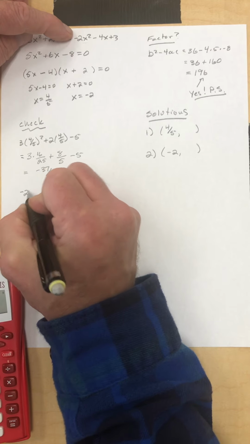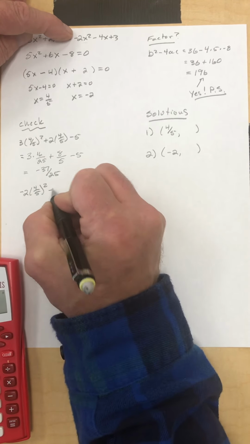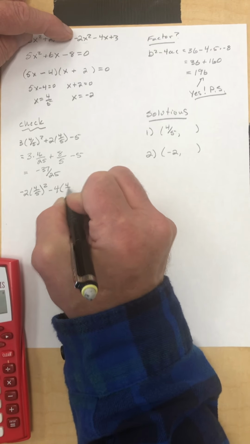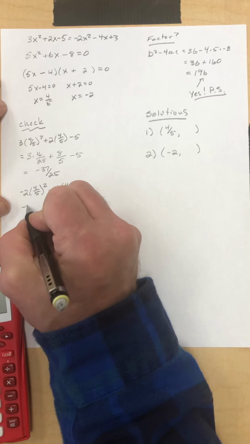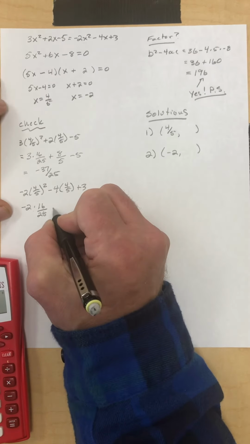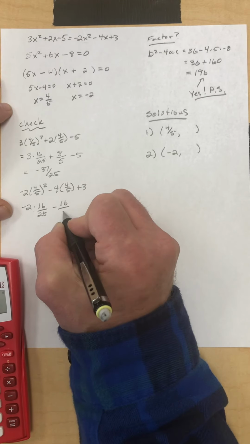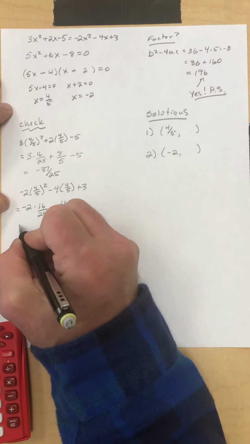So we have negative 2 times 4/5 squared minus 4 times 4/5 plus 3. That's going to be negative 2 times 16/25 minus 16/5 plus 3, and then we just go to our calculator.